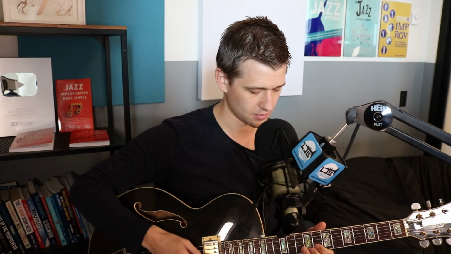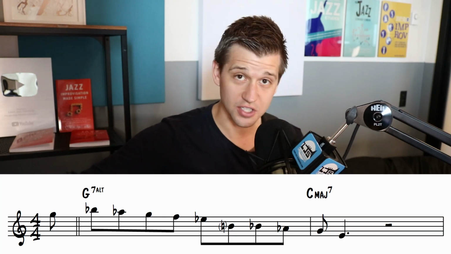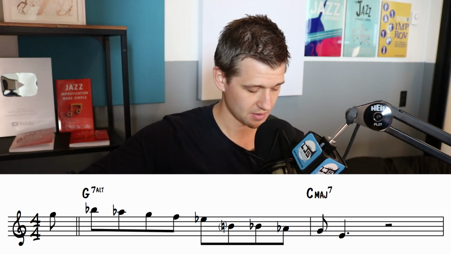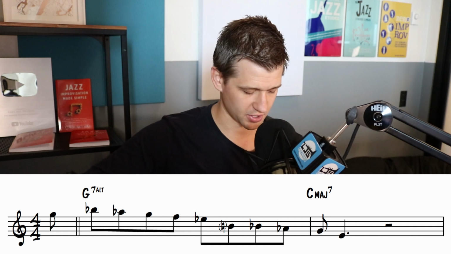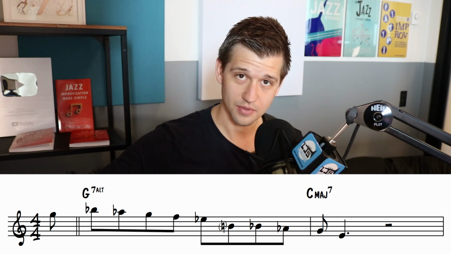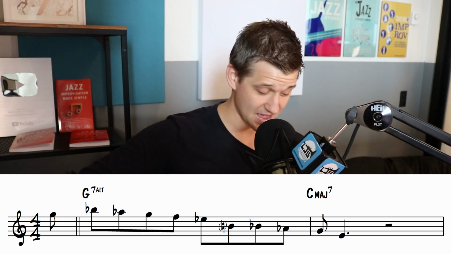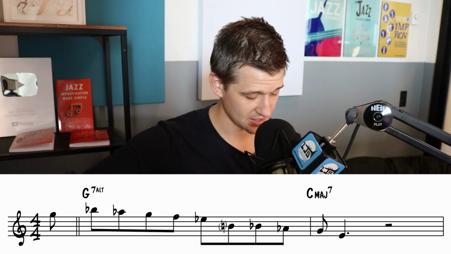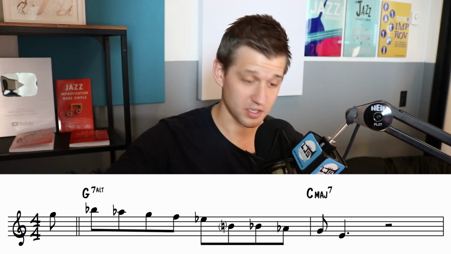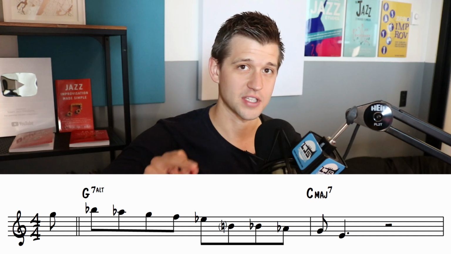So this lick hits all of those notes in there. So it starts out on the sharp 9, then goes to the flat 9 of the G7. Okay, then that's the root, so sharp 9, flat 9, root, 7th, or the flat 7th that is, and then call that the sharp 5 or the flat 13, 3rd, and then it resolves to the 3rd of the C major 7. Now resolving to the 3rd of a 1 chord is always a great idea because it really just pops and brings out that chord.